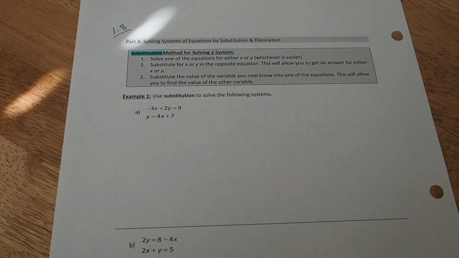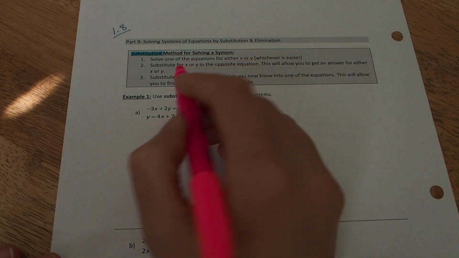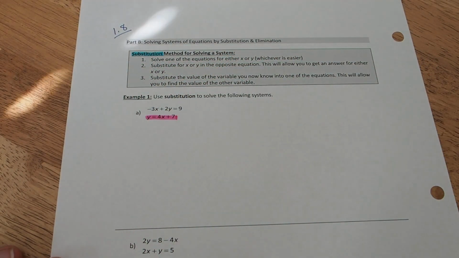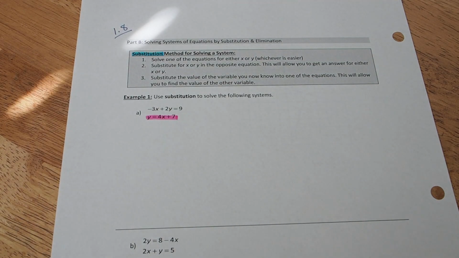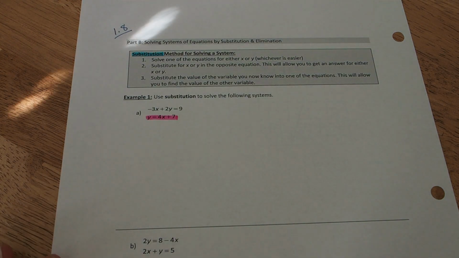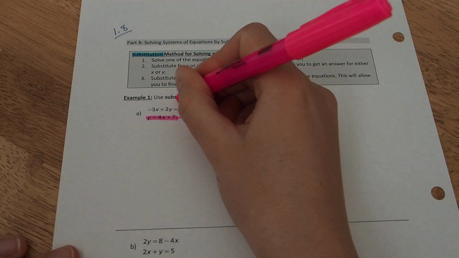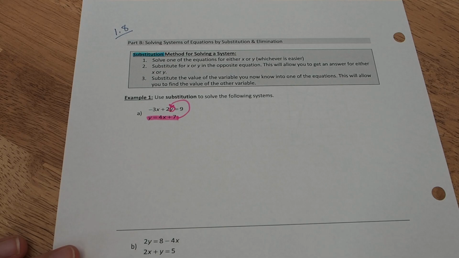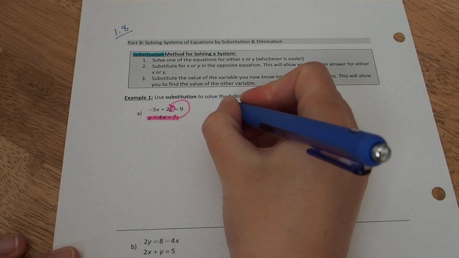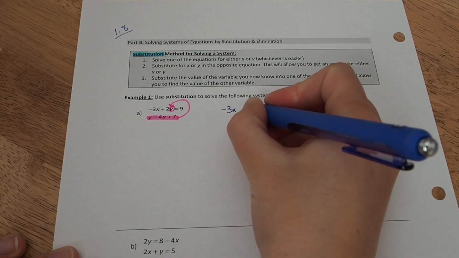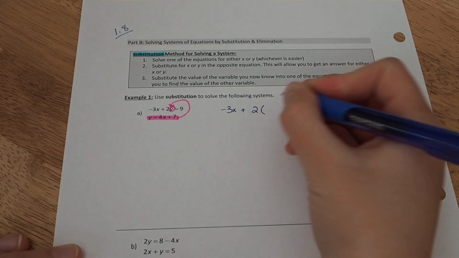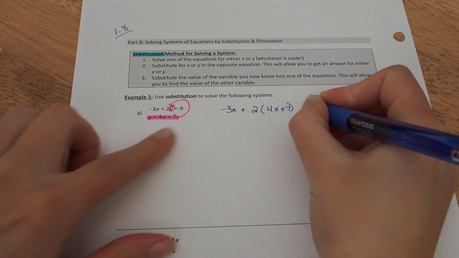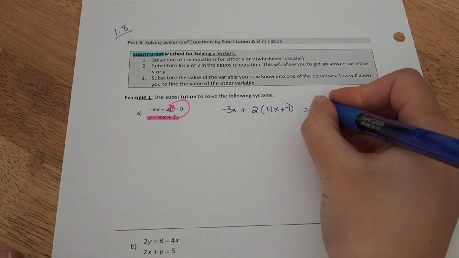All right, so in example 1, we can see how this works. First thing I want to do is solve one of the equations for either x or for y, but I can see that the bottom equation is already solved for y: y equals 4x plus 7. So the first step is done. What I want to do now is plug that into the other equation for y. This is going to look like negative 3x plus 2 times, instead of y, I'm going to put the expression that y is equal to, the 4x plus 7. Then, continuing the first equation, equals 9.